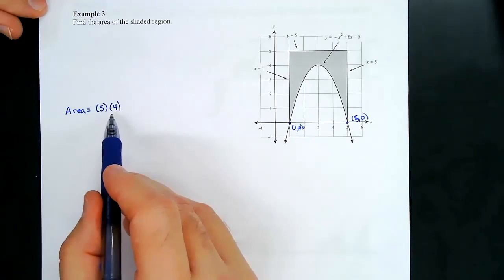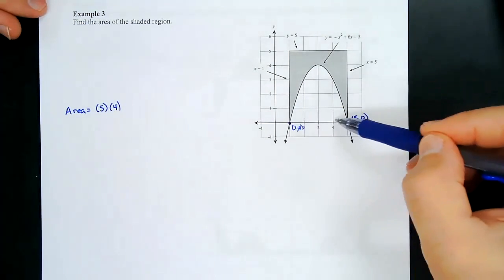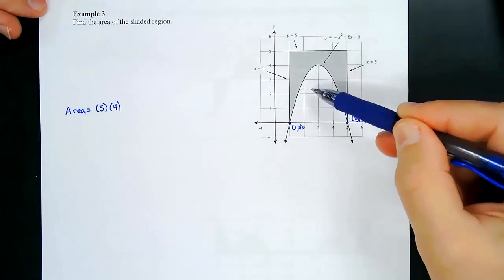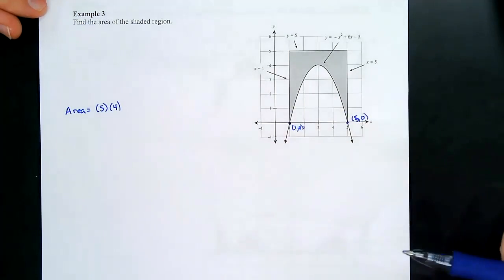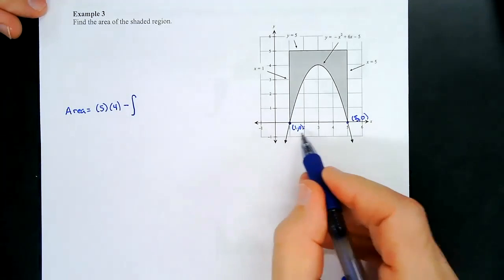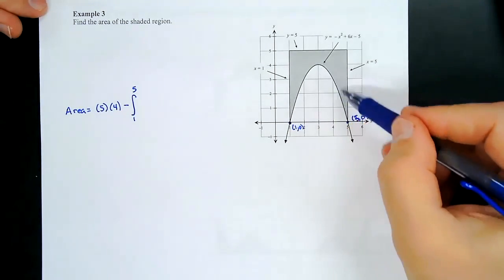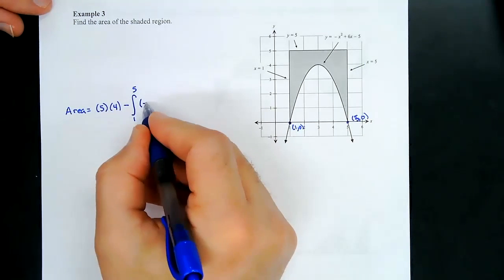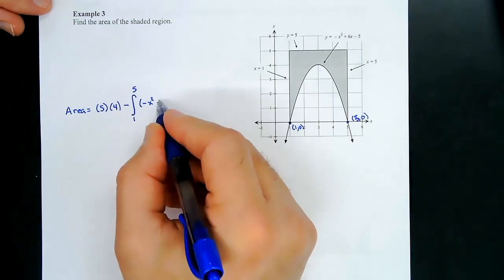Okay, so this 5 times 4, which is 20, is the gray area along with this. Okay, this region right here. So what I need to do to just get this shaded region, I'm going to have to remove this from that rectangle. Okay, so minus the integral from 1 to 5 of my function, which is this negative x squared plus 6x minus 5. So minus negative x squared plus 6x minus 5.